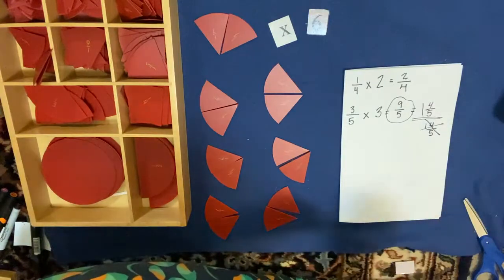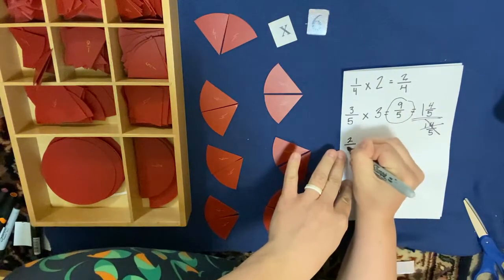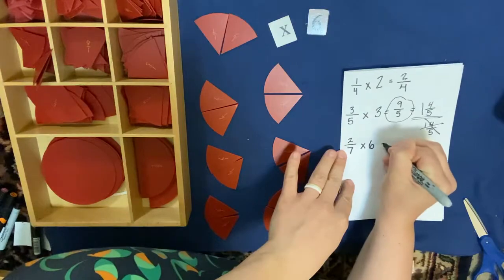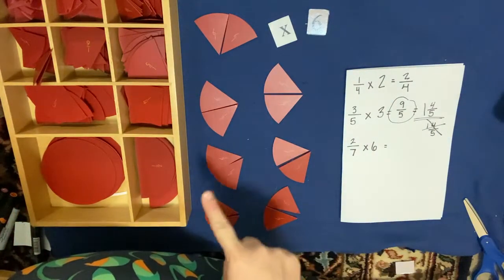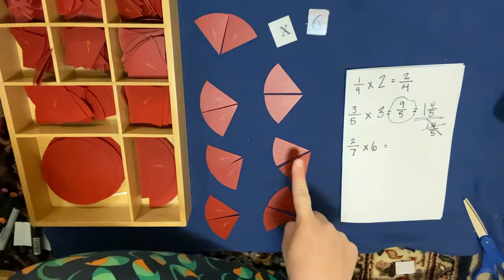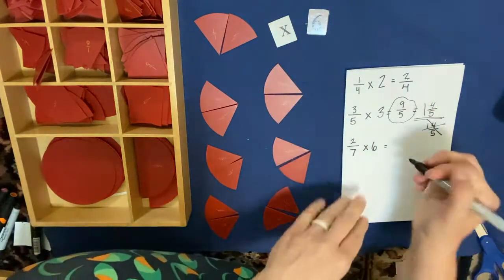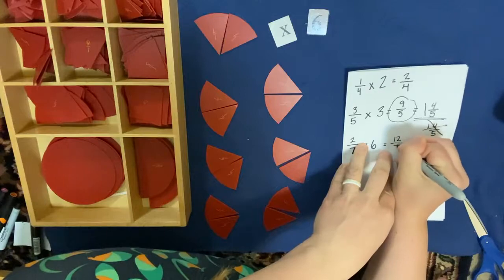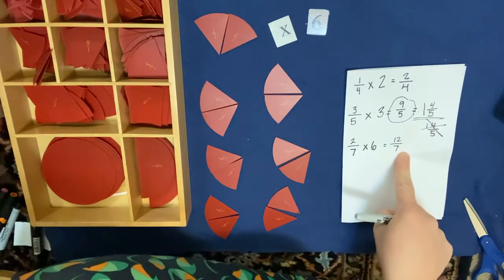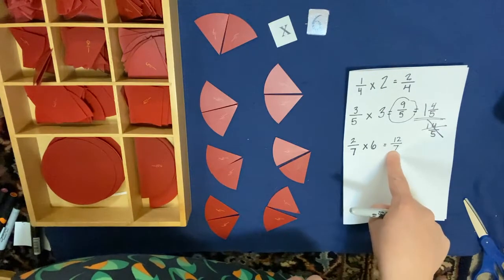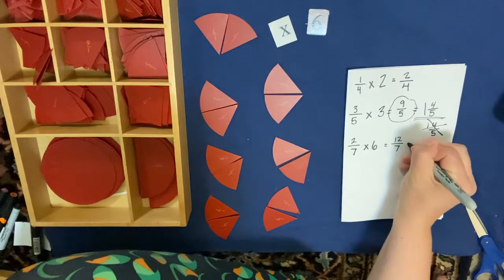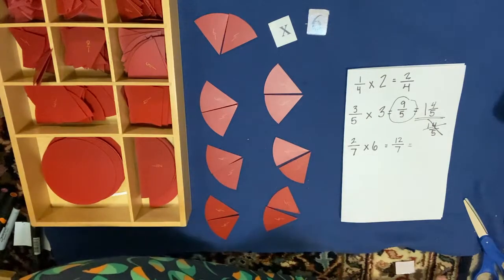Let me write down my problem here. We have 2/7 times 6. So let's take a look. 1, 2, 3, 4, 5, 6, 7, 8, 9, 10, 11, 12. So we have 12 sevenths. So here we have another fraction where the numerator is bigger than the denominator. So we have an improper fraction. So I want to turn this into a mixed number.